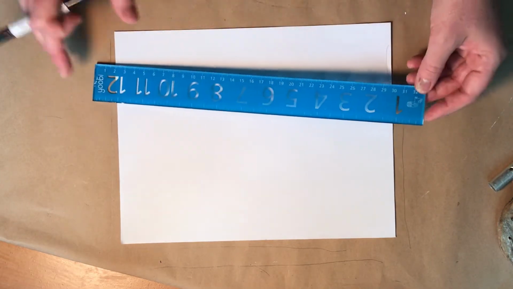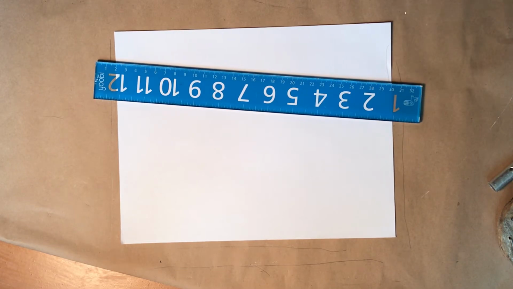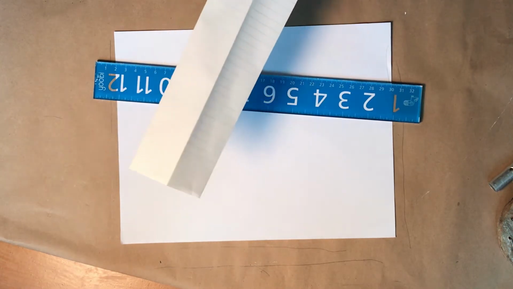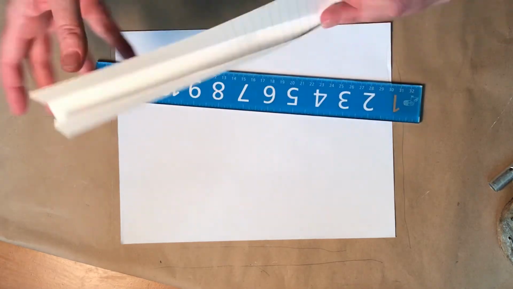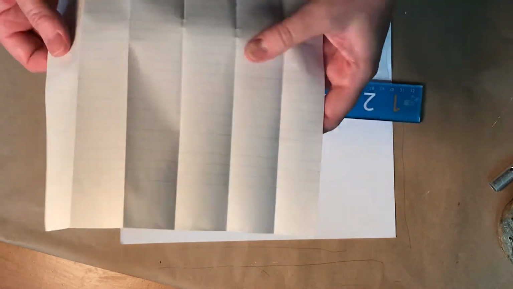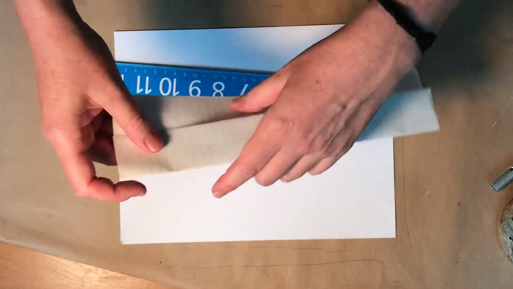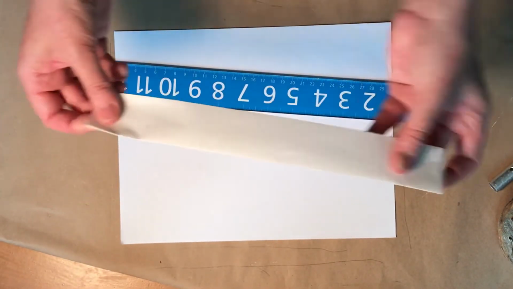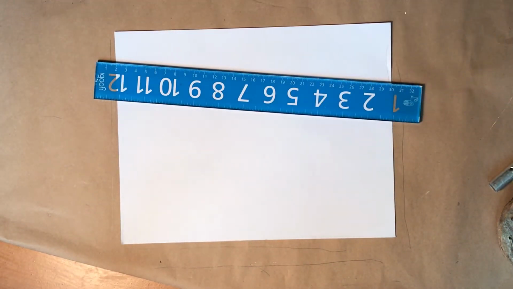Oh, you need a ruler. If you do not have a ruler, you can use kind of any straight edge you have. I have little scraps of wood in my studio. If you have a book or a canvas, you can also use that. If you don't have any of that, you can take a piece of paper, and I just folded it multiple times, almost into the ruler shape, and then there you go, you've got a straight edge. So that's a good way to get around not having a ruler.